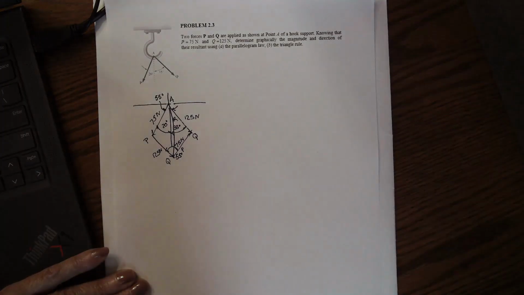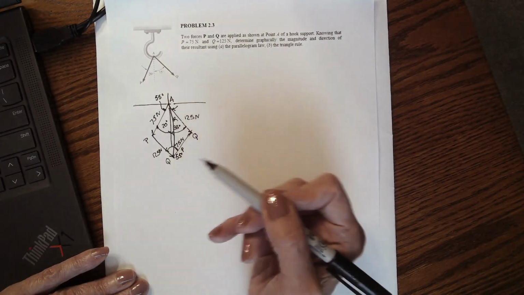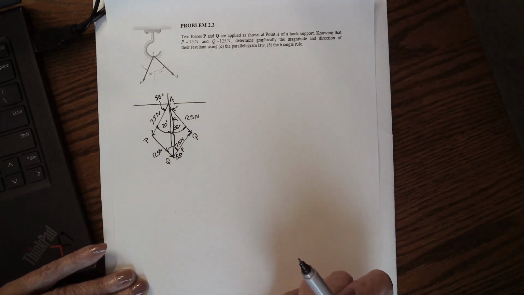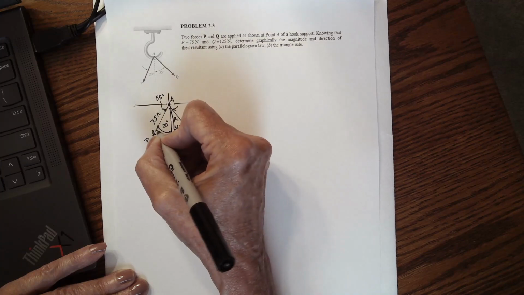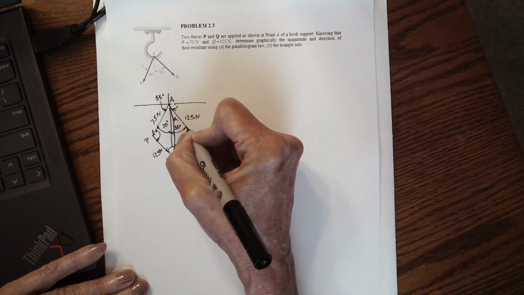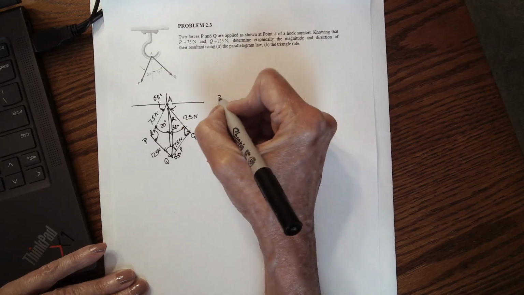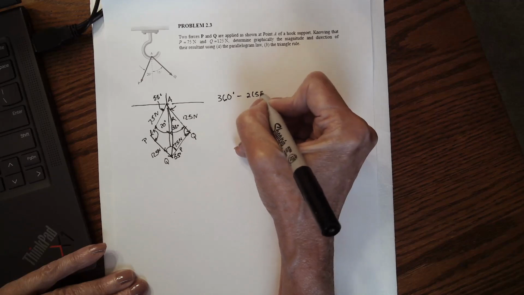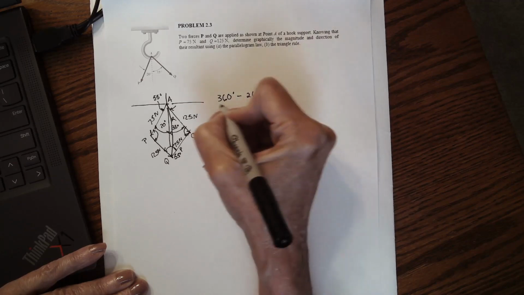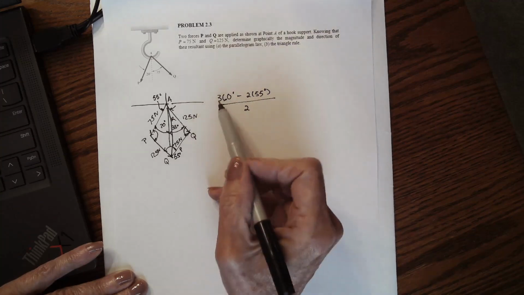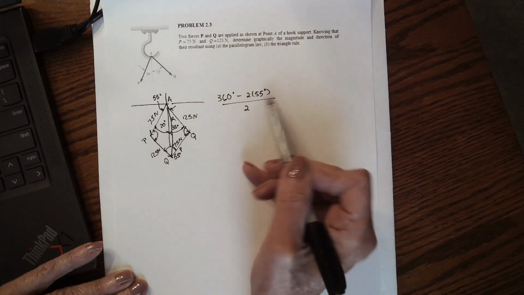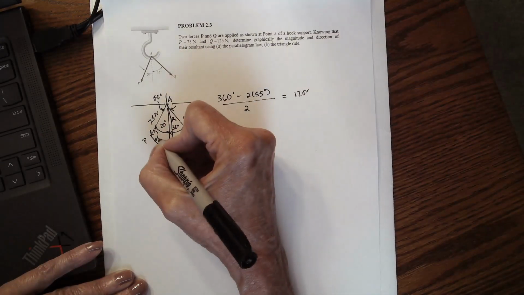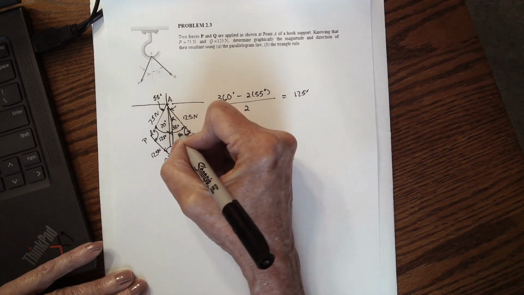Knowing that I have 55 degrees here and 55 degrees here, and knowing that the sum of the included angles in my parallelogram is 360 degrees, I can solve for this angle here. So 360 degrees minus 2 times our 55 degrees, and then we divide that by 2, we get 360 minus 110, or 250, divided by 2. That gives us 125 degrees. So this angle in here is 125 degrees.